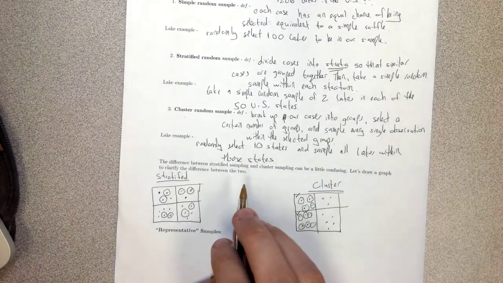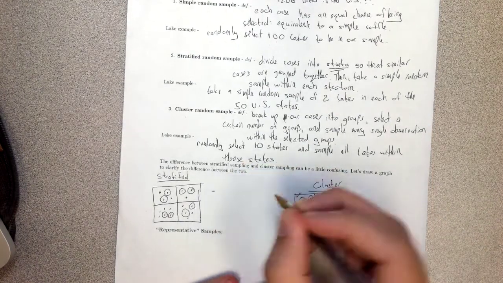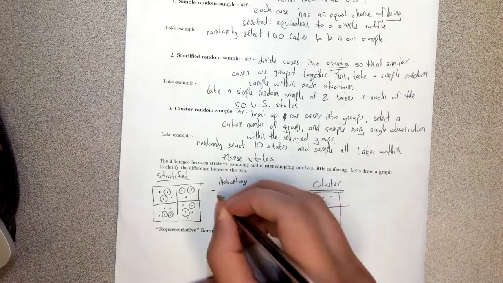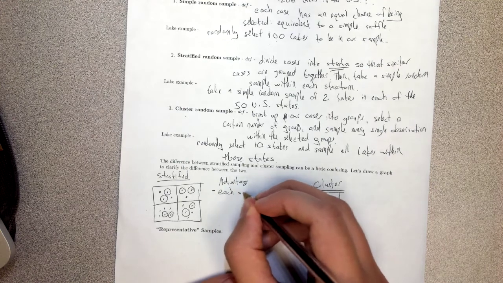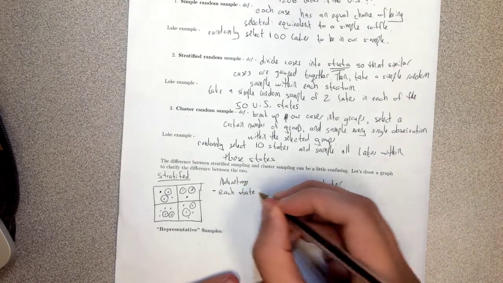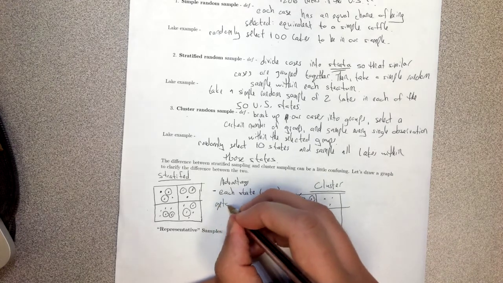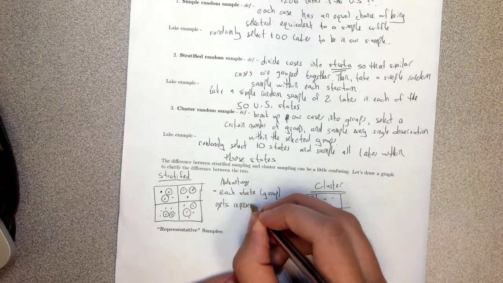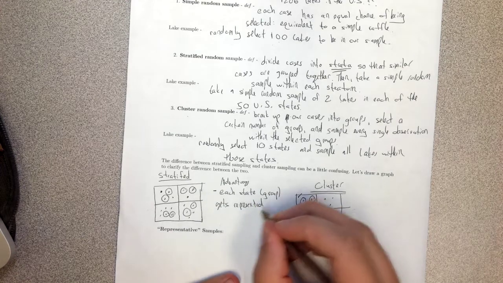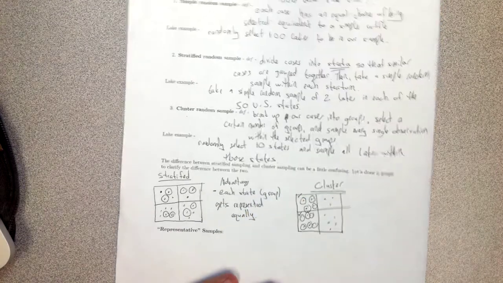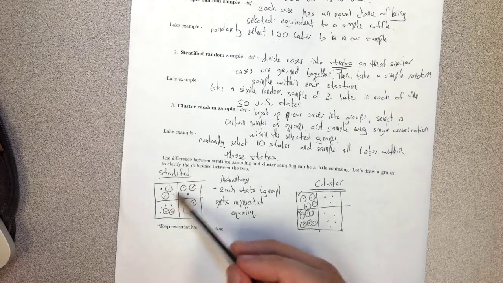Stratified, the advantage that I think of, is that each state, or in general, each group gets represented. And they get represented equally because we're taking the same number from each group.